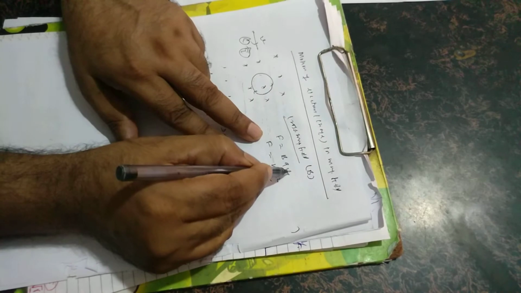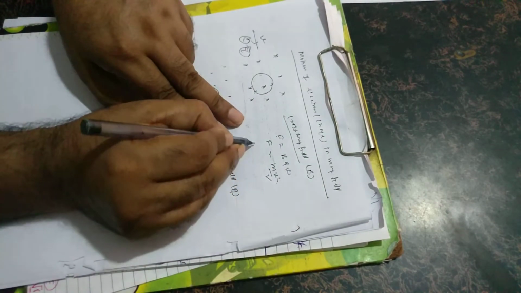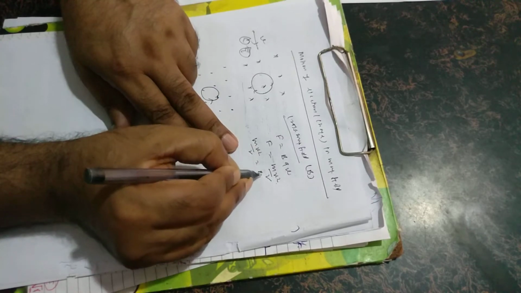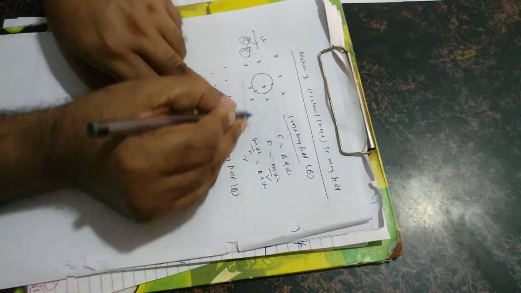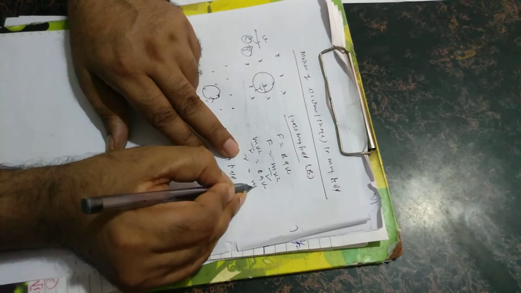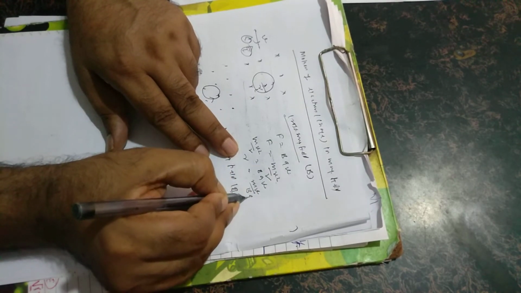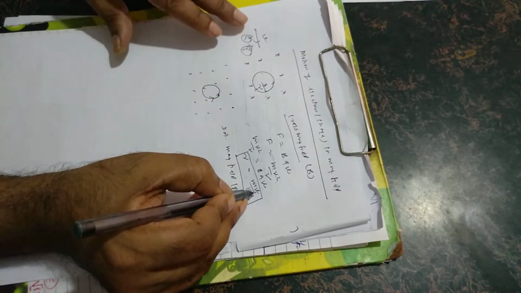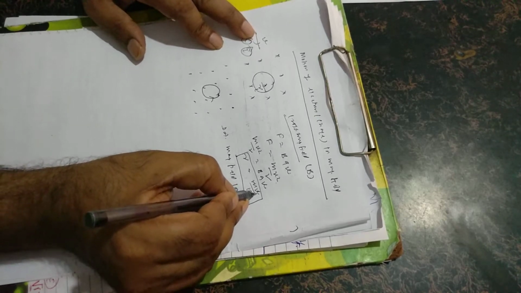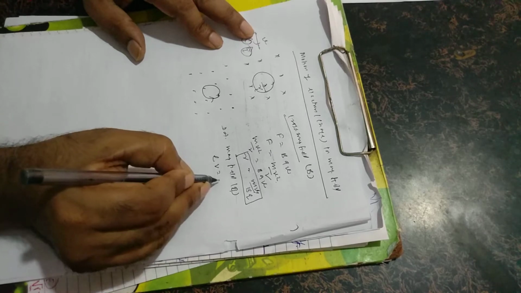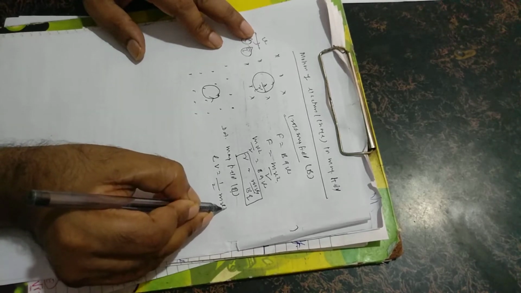So force is equal to Bqv, force is equal to mv square by r, and mv square by r equals Bqv. So to find out the radius, r equals mv by Bq. And if no velocity is given, the small v can be calculated by this equation: eV is equal to half mv square.